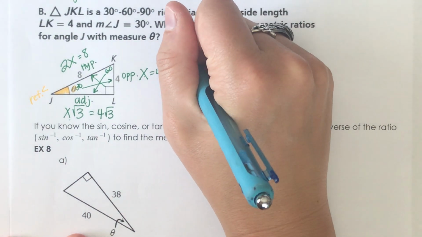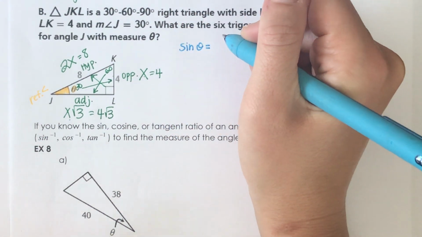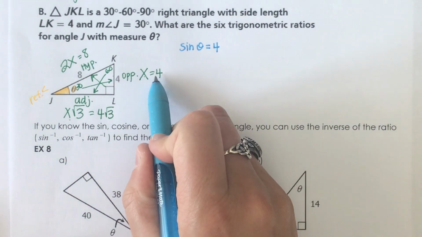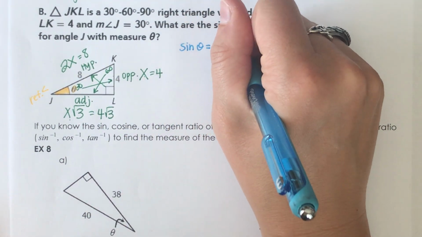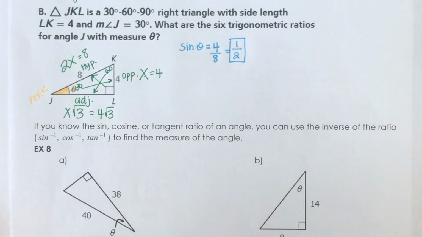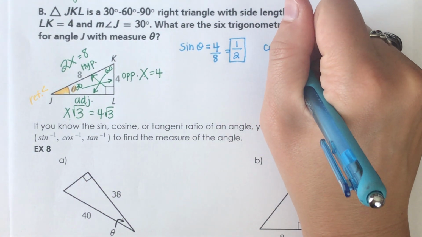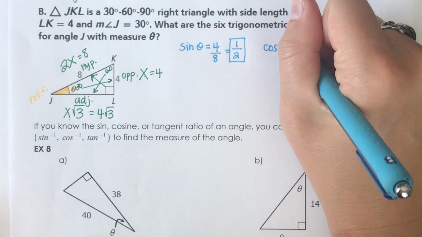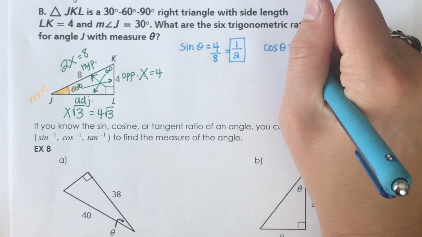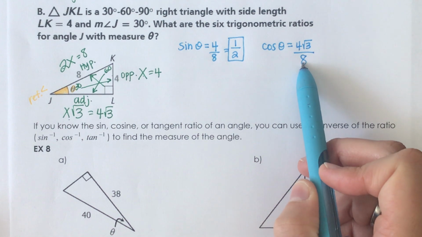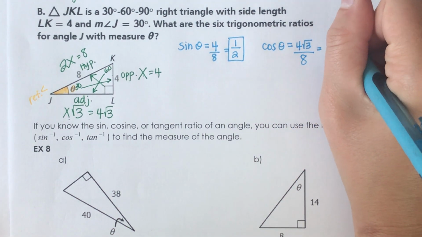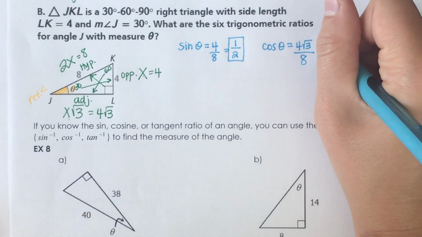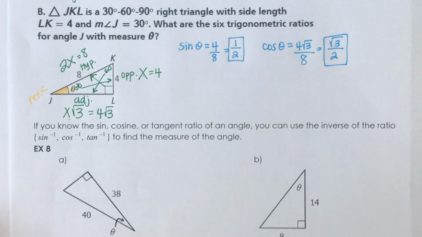So the first one, sine of theta, opposite over hypotenuse. So I've got 4 over 8, which I can reduce to 1/2. There's my first one. Cosine of theta, adjacent over hypotenuse. So adjacent is 4 radical 3 over hypotenuse is 8. Again, I can reduce 4 over 8 to be 1 over 2. So this is radical 3 over 2. I don't really need to put the 1 before it. If you want to put the 1 up there on top, you can. You don't really need it though.